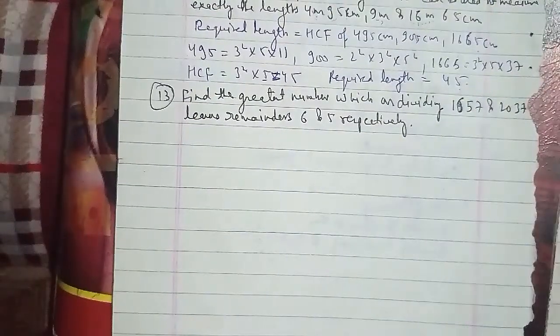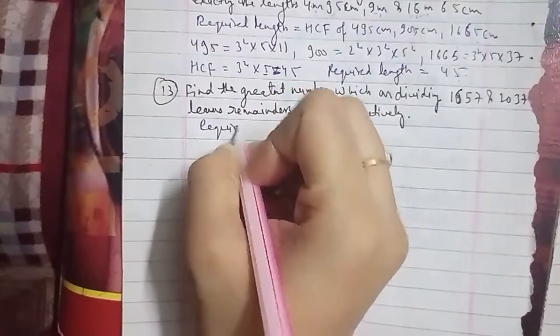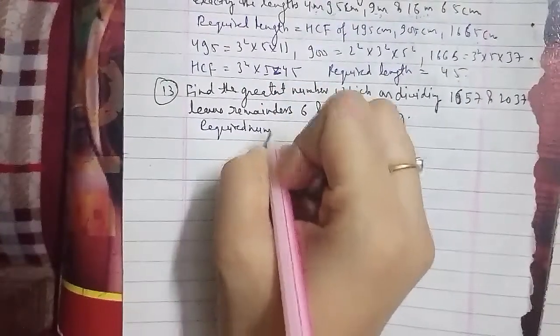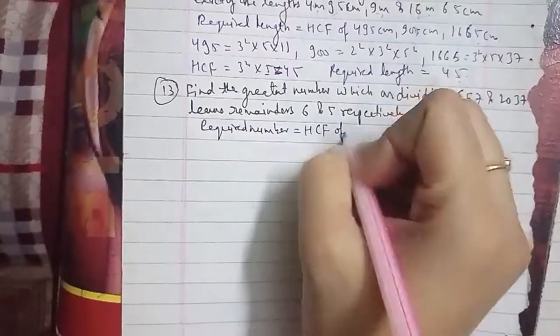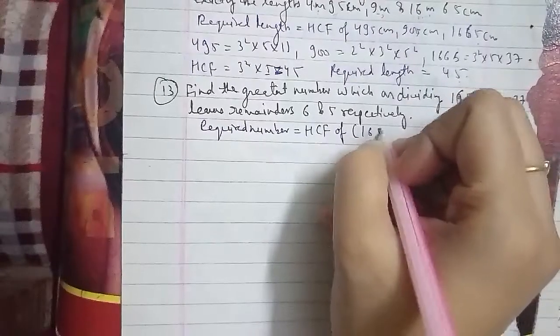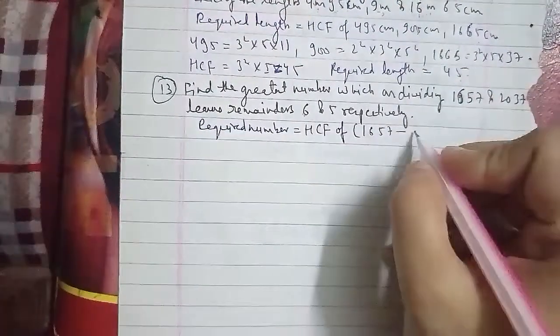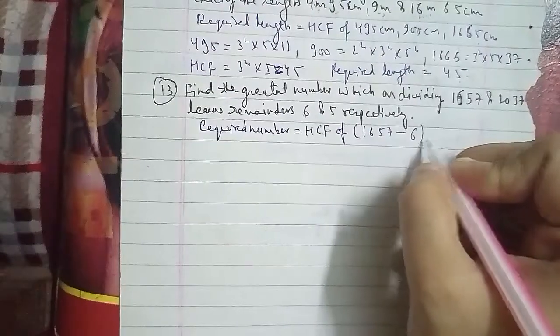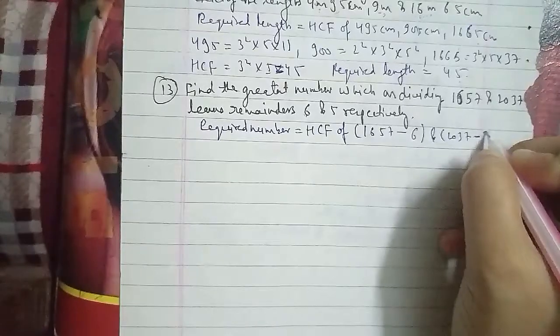So here, the required number equals the HCF of 1657 minus 6, the respective remainder, and 2037 minus 5.